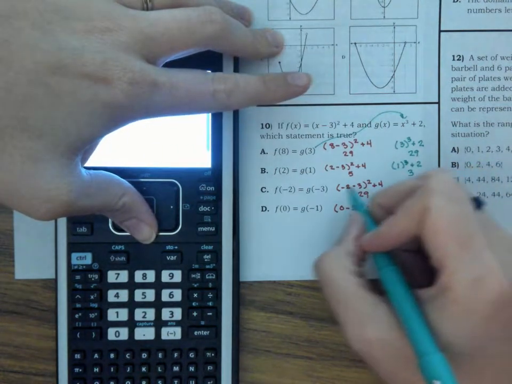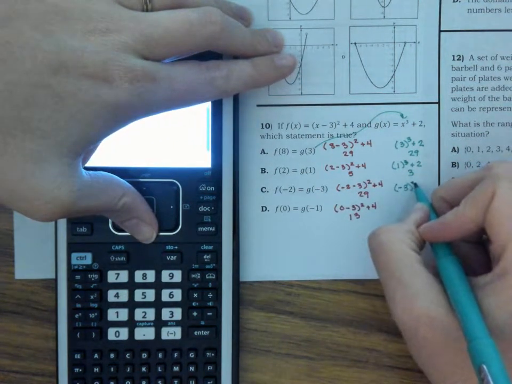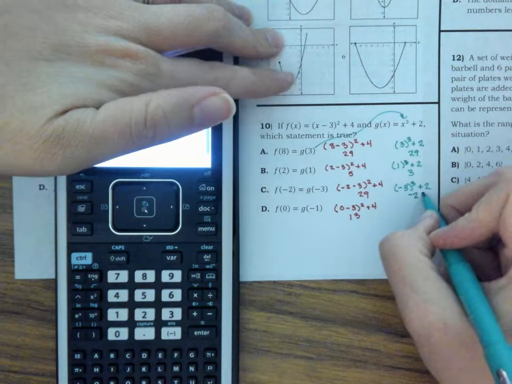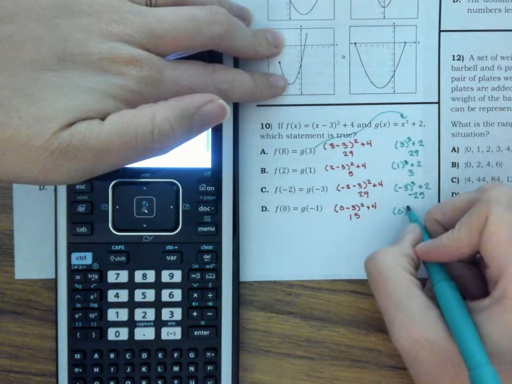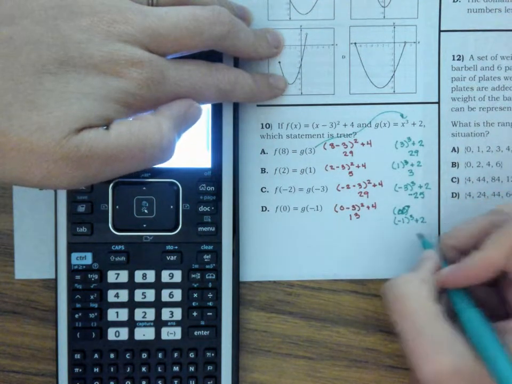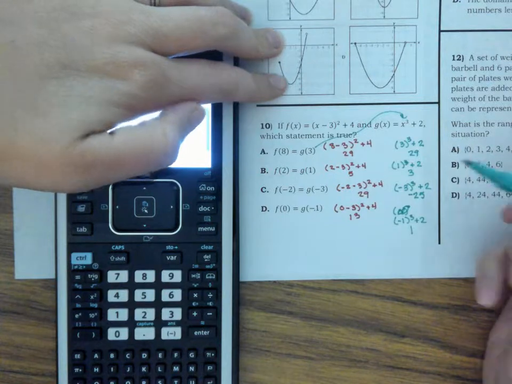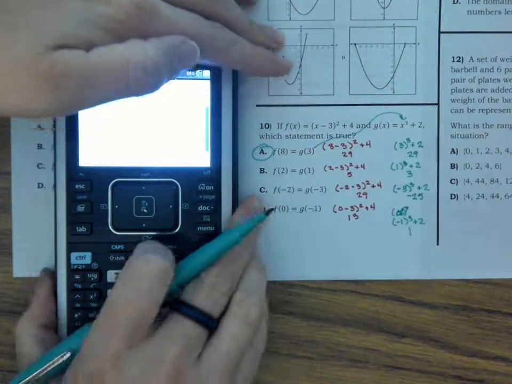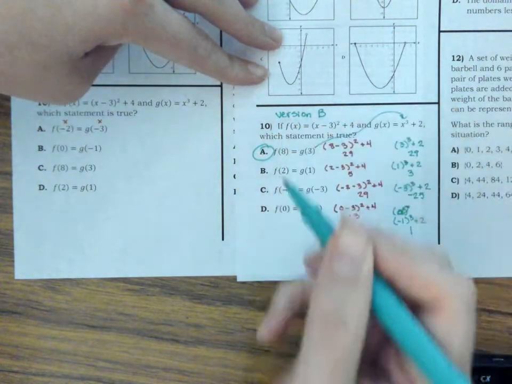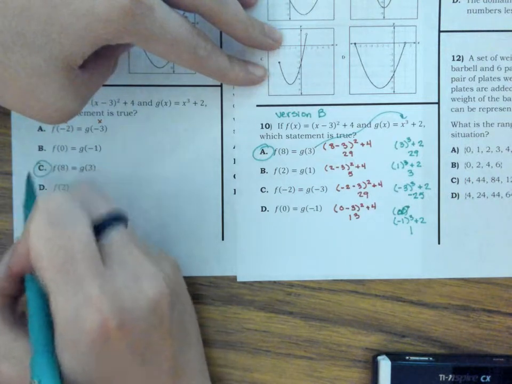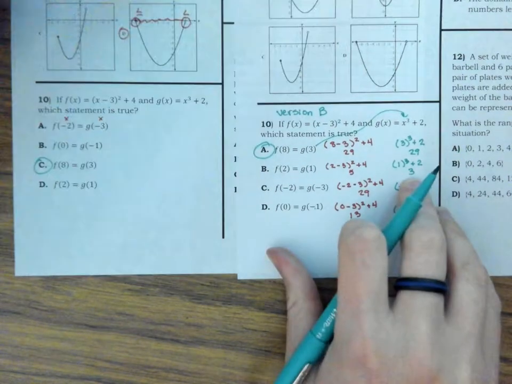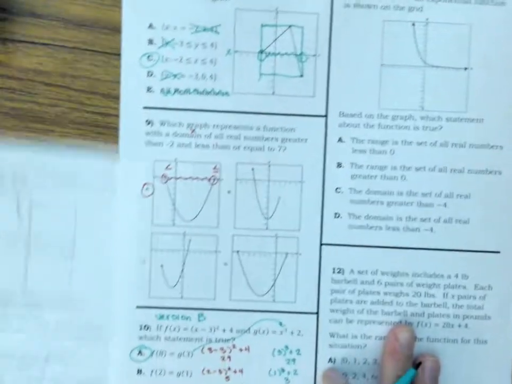And then I have -3. -3 cubed plus 2 is -25. And then 0 cubed, oops, it's not 0, it's -1. -1 cubed plus 2 is +1. So which one equaled? It was letter A on version B. And on version A, it was C. That was an old star question, though.